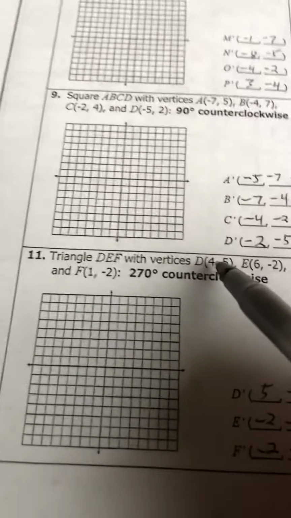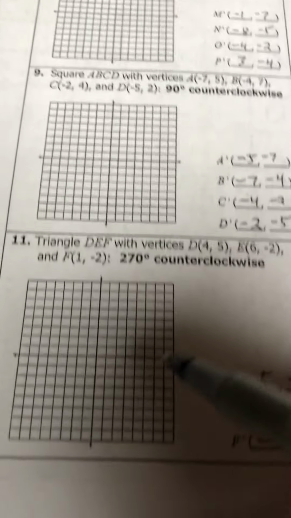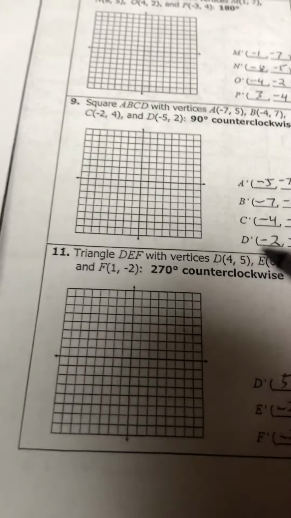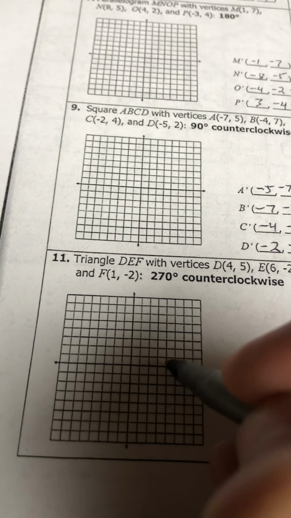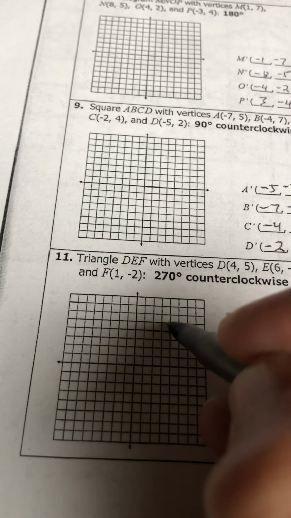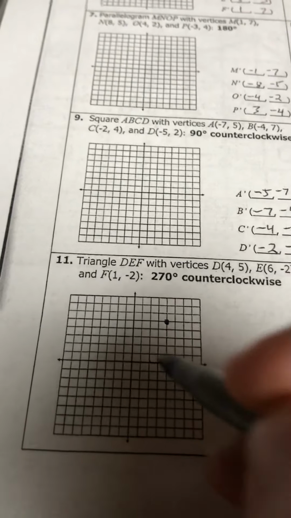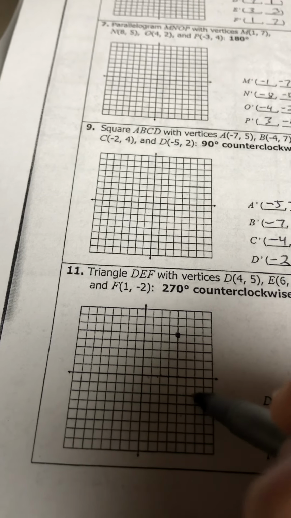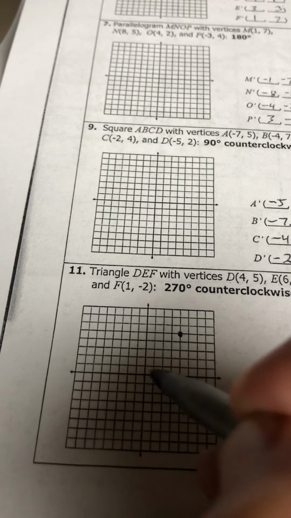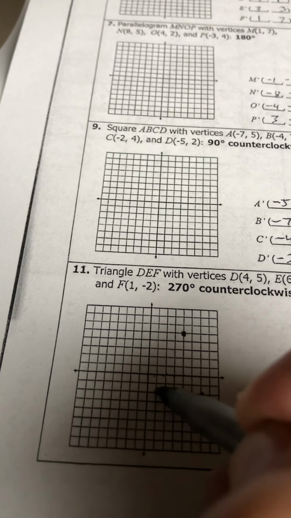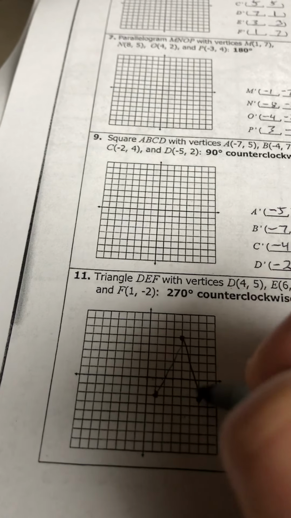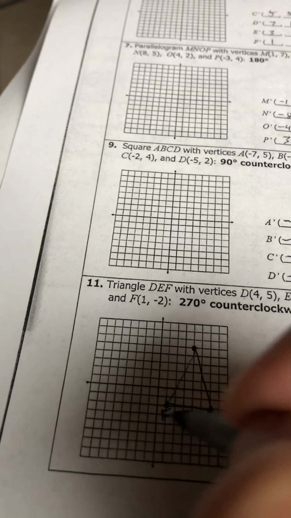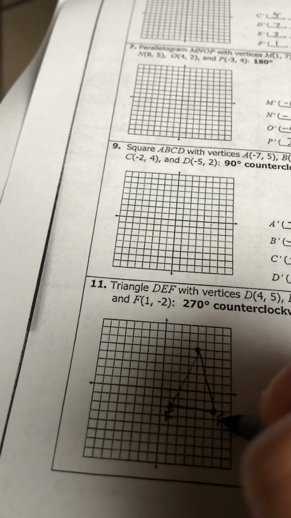Let me help you graph one more of these, and this is going to be from scratch. So D is going to be 4, 5. So I go to 4, then 1, 2, 3, 4, 5 up. E is going to be 6, -2: 1, 2, 3, 4, 5, 6, and -2. And then F is going to be 1, -2. Boom, like that.